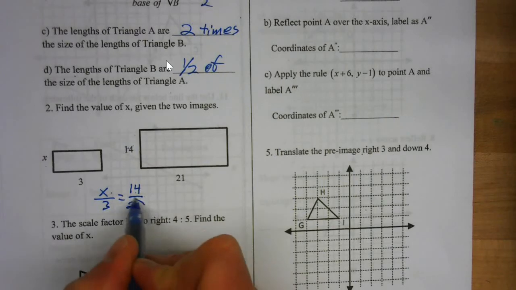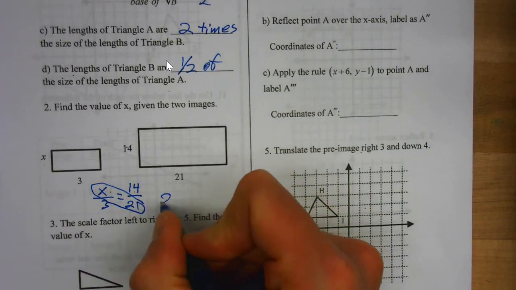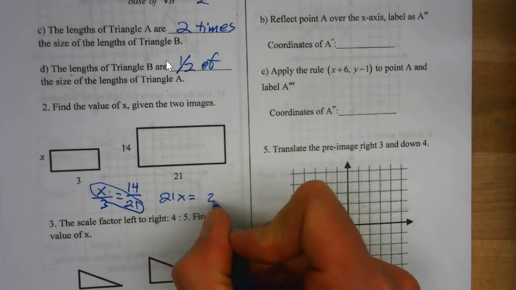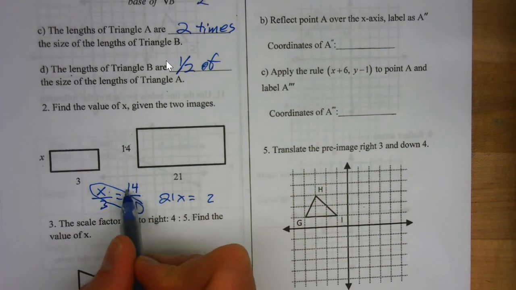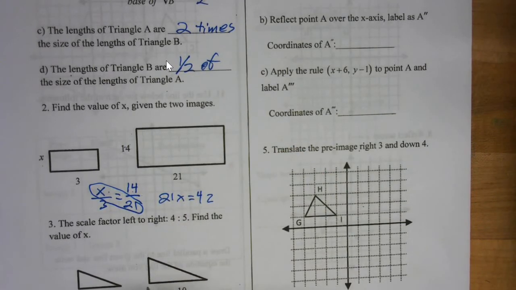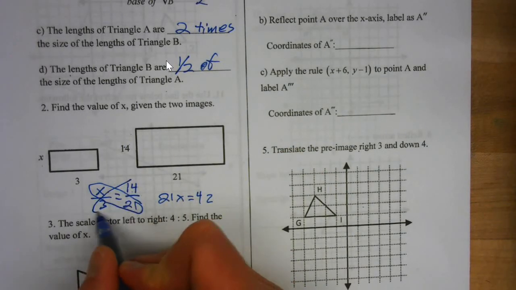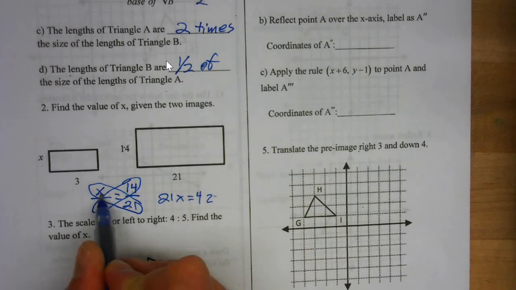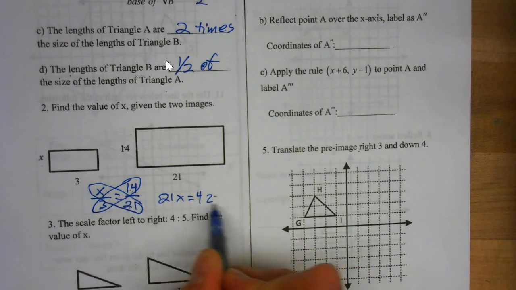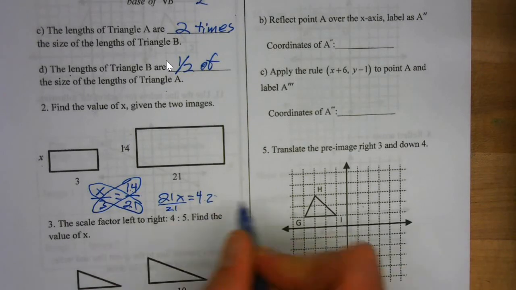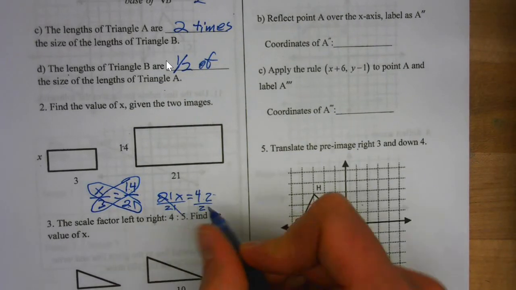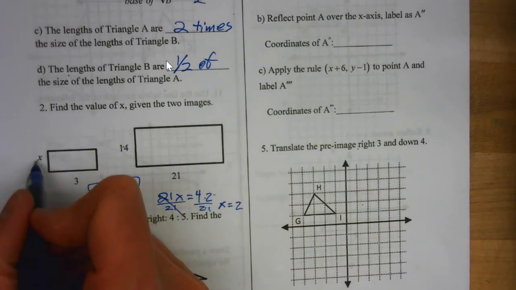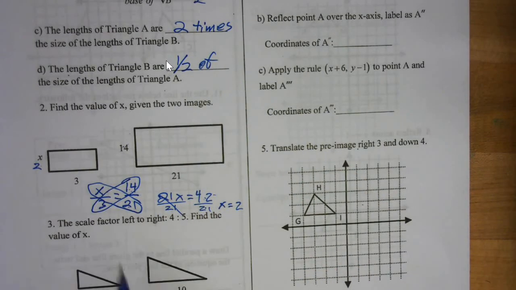Okay, so we have 21x there, and that's going to be 42. I'm just multiplying there. 3 times 14 is 42. So where I got the 21x from? 21 times x. So we're just cross multiplying. 3 times 14 is 42. Divide by 21 on both sides, and you get x equals 2. So 42 divided by 21 is 2. That means this side is 2.